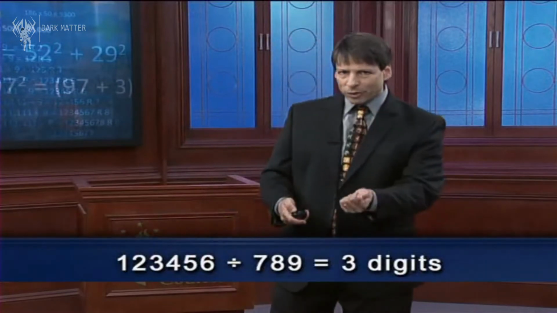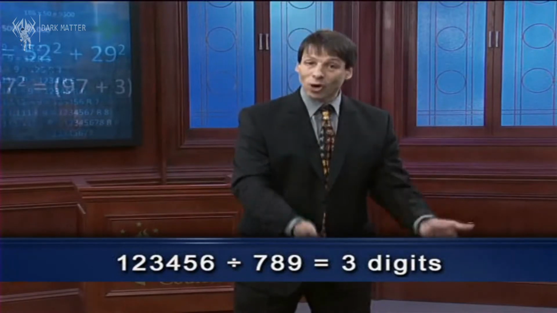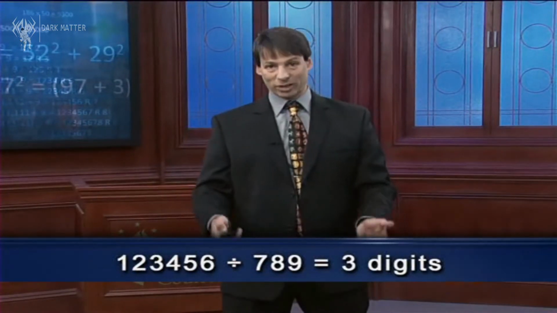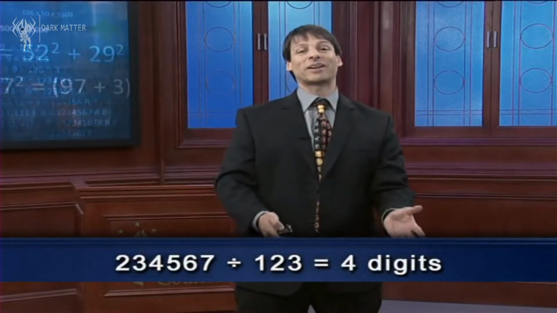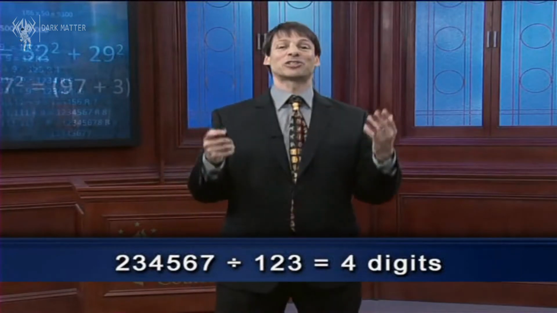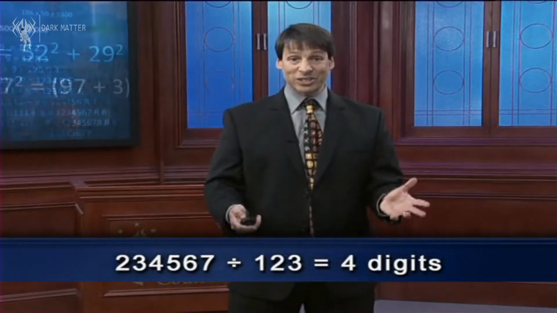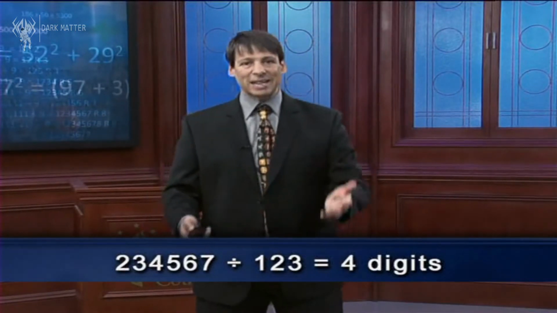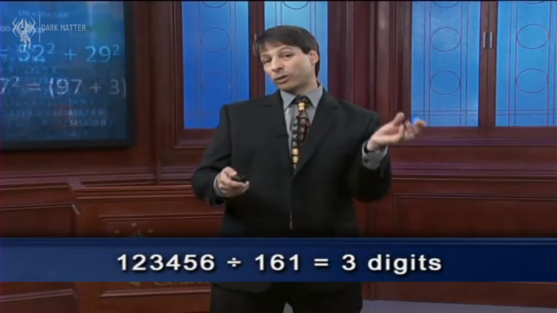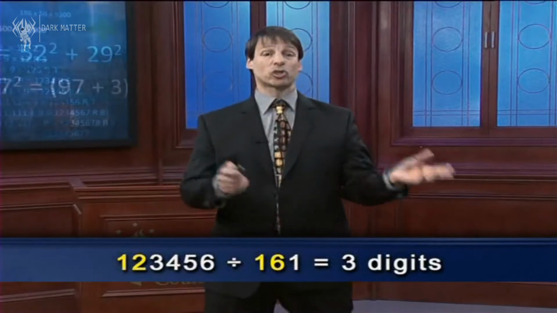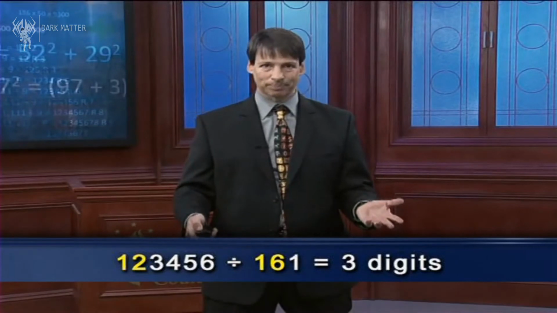So if it's 123456 divided by 789, since the first number has a smaller leading digit, it's the smaller choice, the 3-digit number. Whereas in this next problem, where we have 234567 divided by 123, since the first digit of the 6-digit number is larger, then we have the larger choice, the 4-digit number. And in here, if I divided 123456 by 161, I now compare 12 with 16. Since 12 is smaller than 16, it's the smaller choice, the 3-digit number.